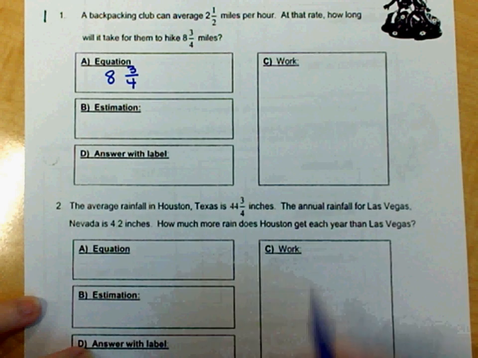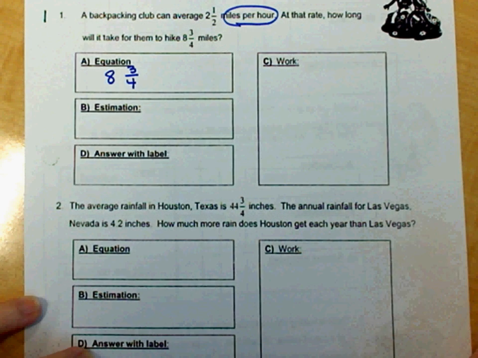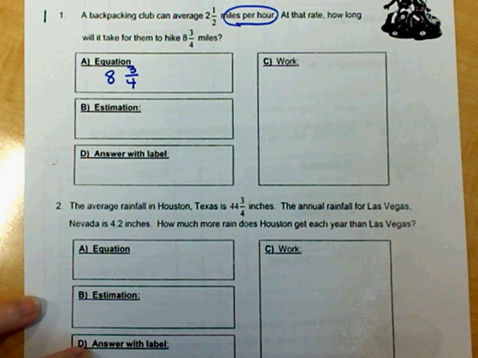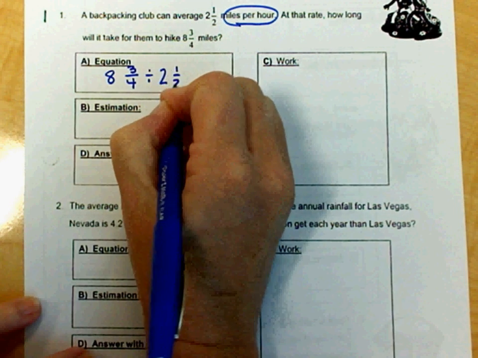When I think about that, and it says per hour, I'm actually cutting this 8 3/4 miles up into how many miles per hour. So I am dividing by 2 1/2.